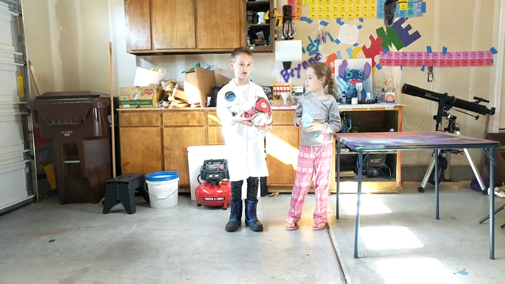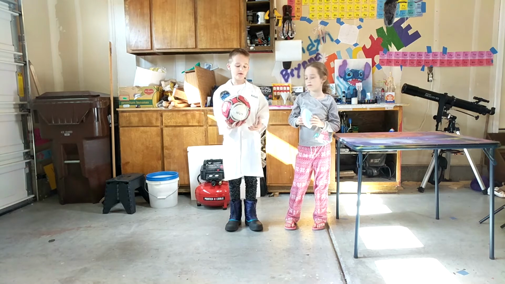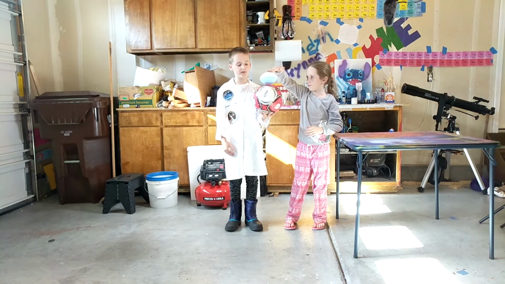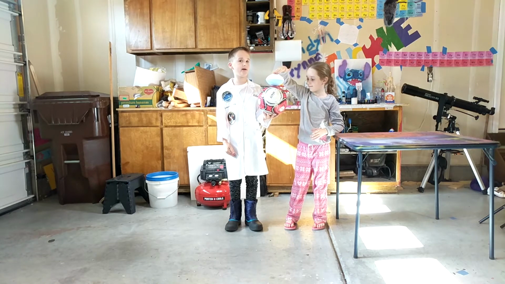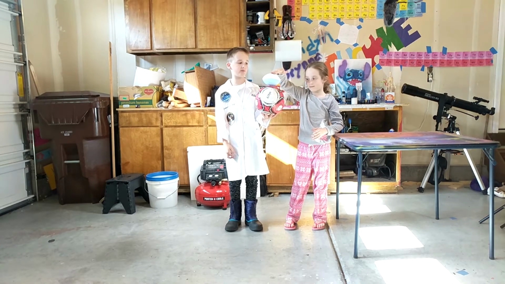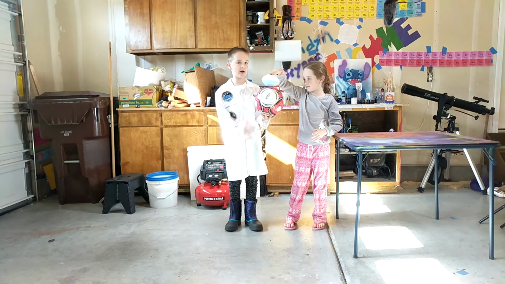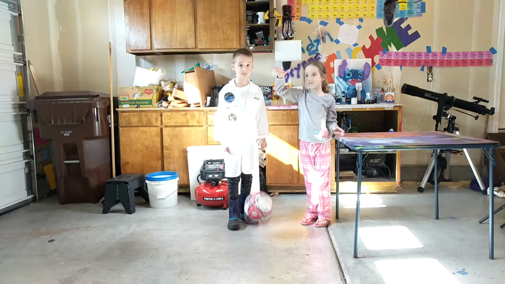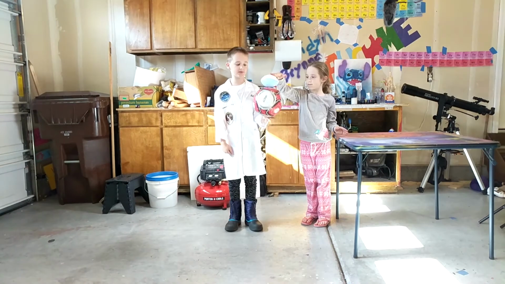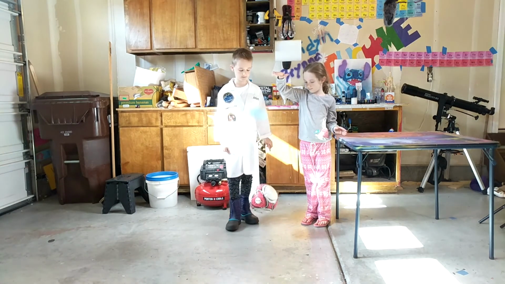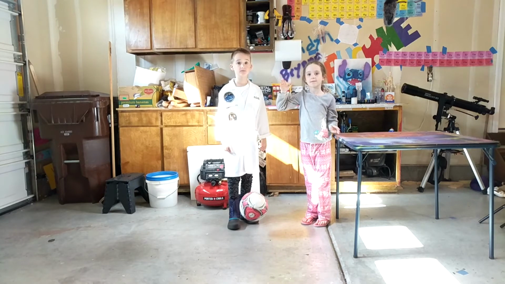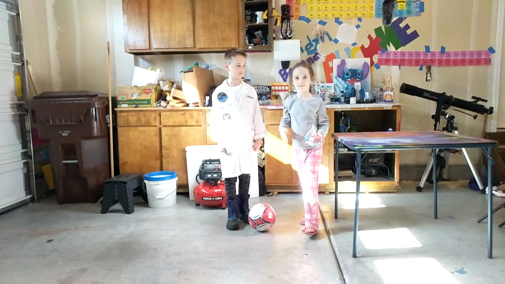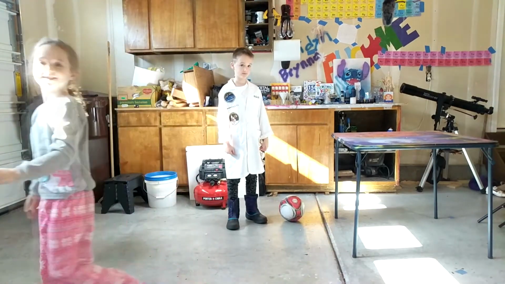Now we're going to put the balls together and bounce them off. I hold my soccer ball in the bottom of my hand, and Brynna holds the football. Now we're going to drop them and see how they bounce. It launches.